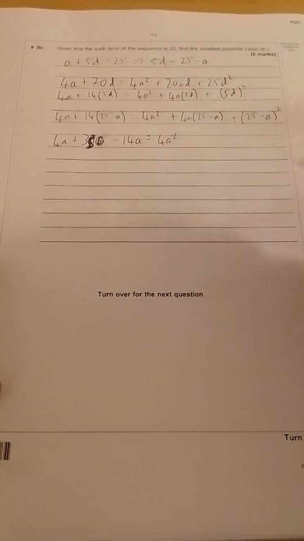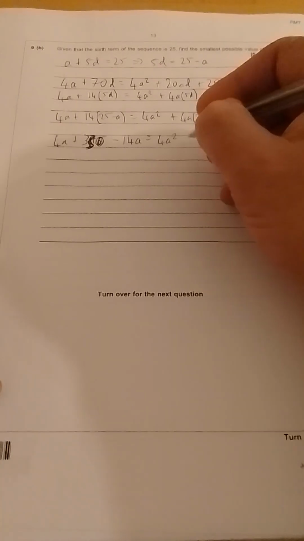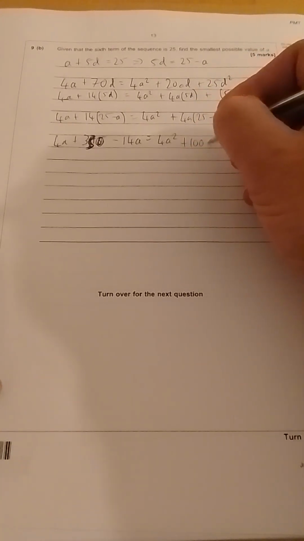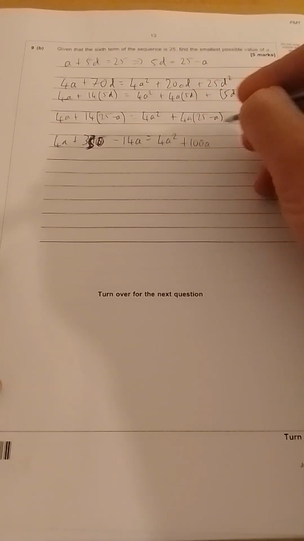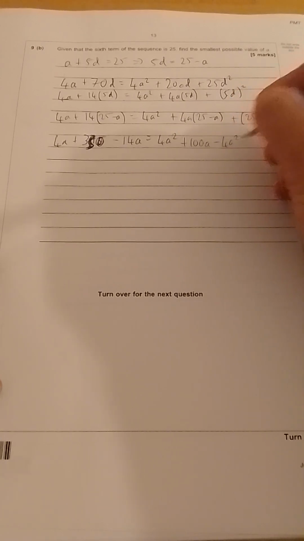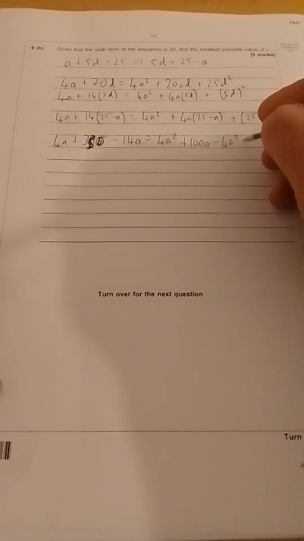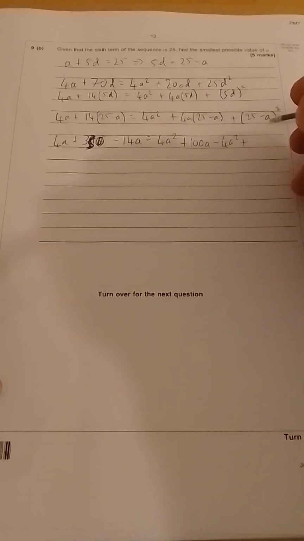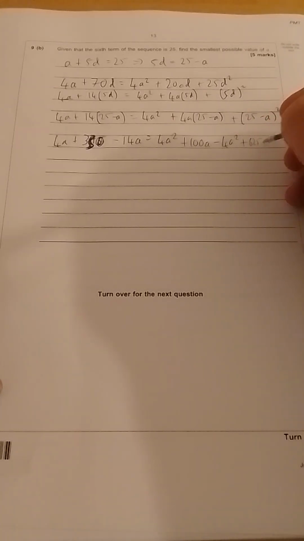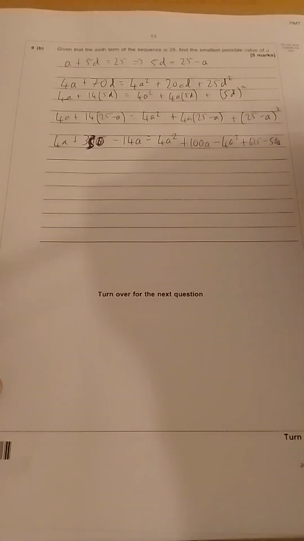4a², and then 4a times 25 is 100a, and 4a times minus a is minus 4a². Then we've got to expand this last bracket here, which will be 625 − 50a + a². And now we can collect the like terms.